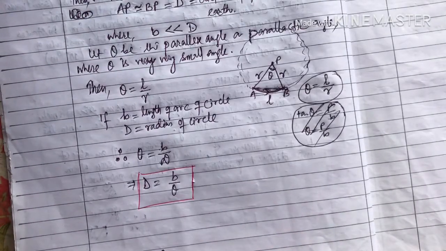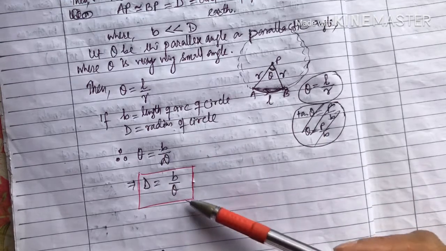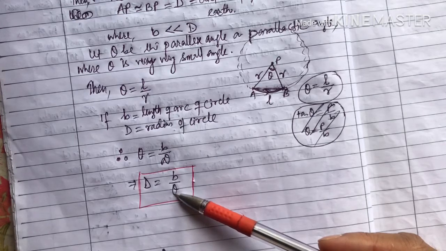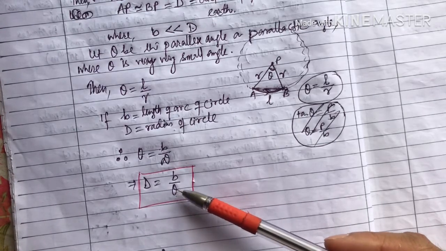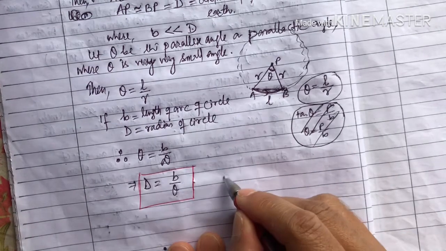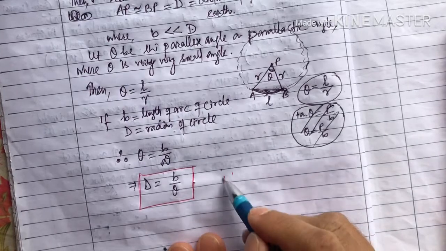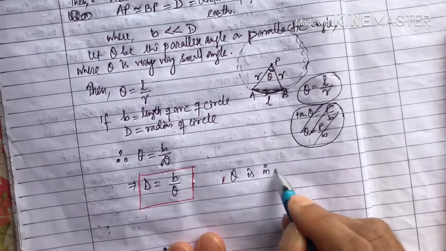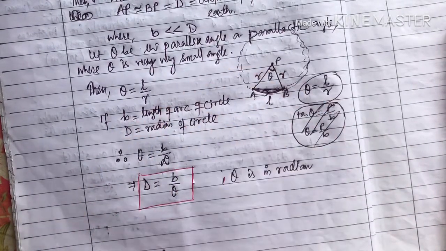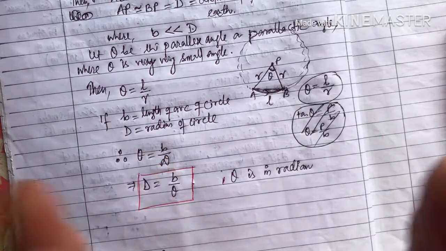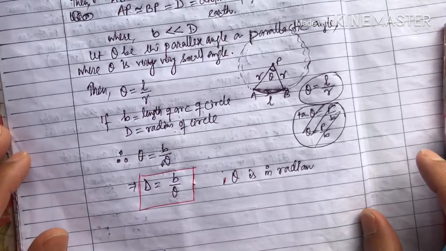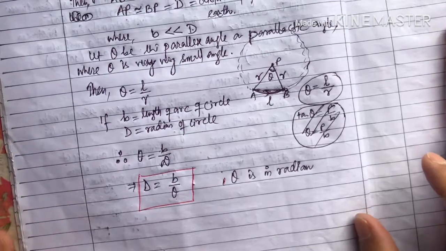Okay, and remember here, as I told you earlier, they may give you this theta in seconds, degrees or minutes. So we must change this theta into radians. Always remember here, theta is in radians. You must convert it into radians. Done. So simply using a simple concept, a simple rule, we can find out the distance of a far object. So this is what we call the parallax method.